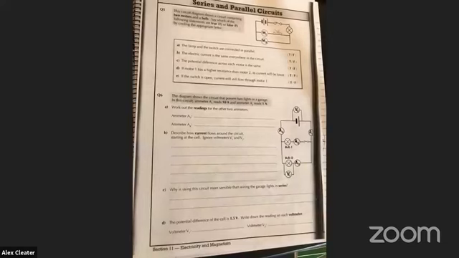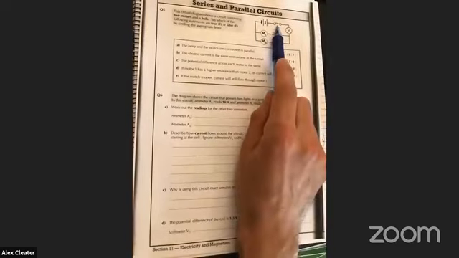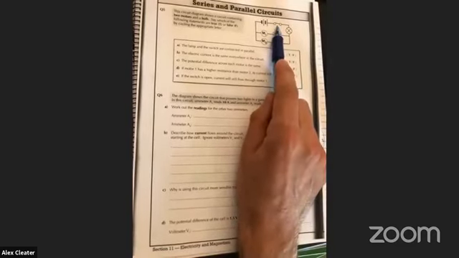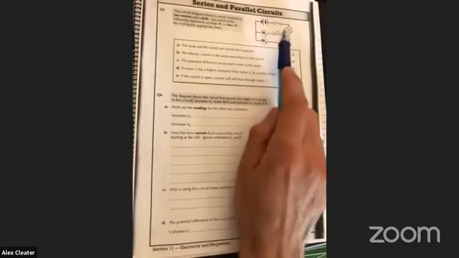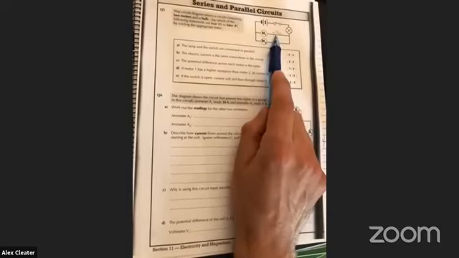Well, let me remind you what a switch does. A switch completes or breaks a circuit. So a switch in this position is closed, therefore the circuit has been completed, therefore allowing current to flow. That switch in that position shows as being open.